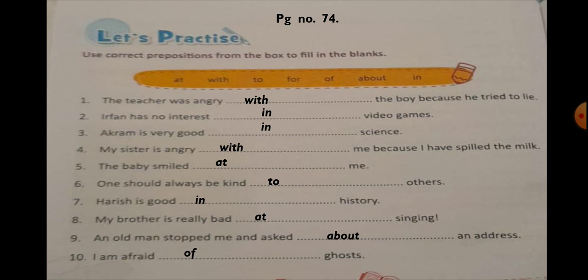Let's move to number 8. My brother is really bad dash singing. So your correct option is at. My brother is really bad at singing. Number 9. An old man stopped me and asked dash an address.